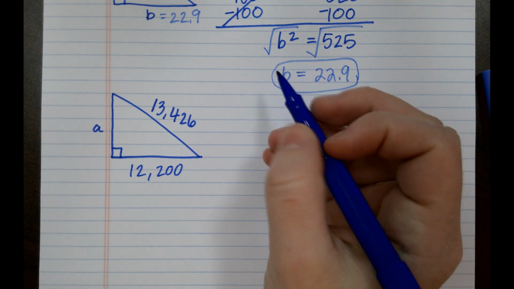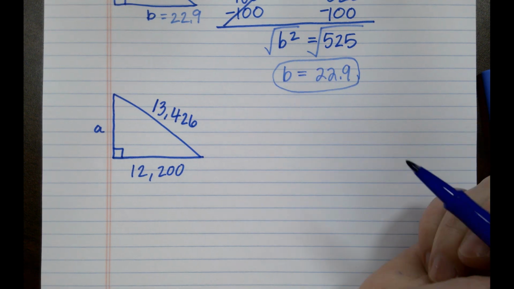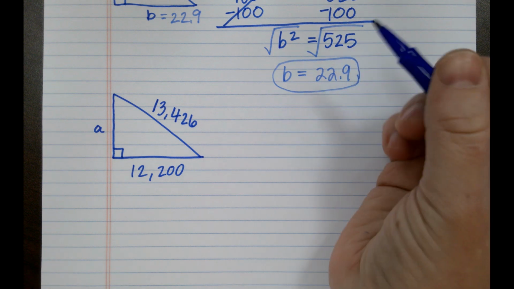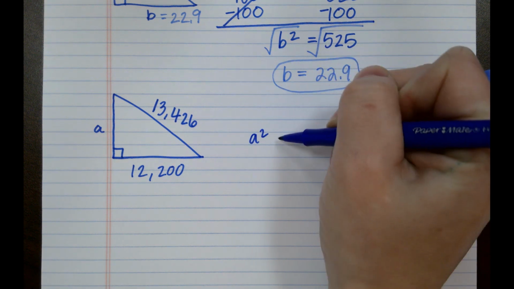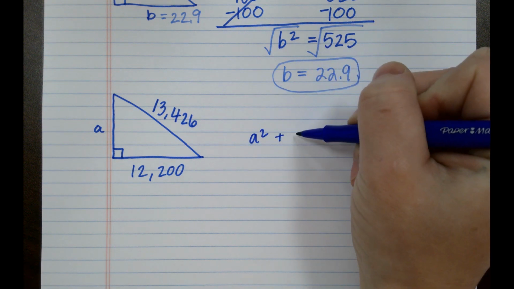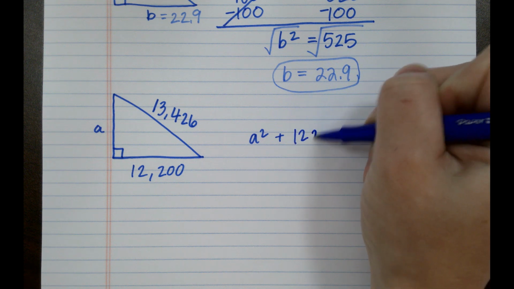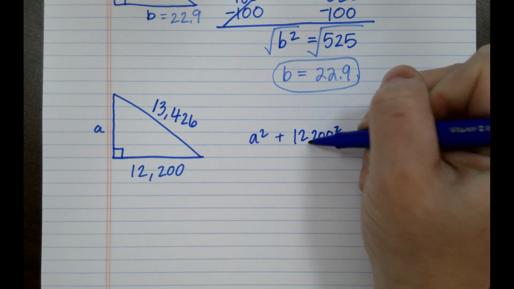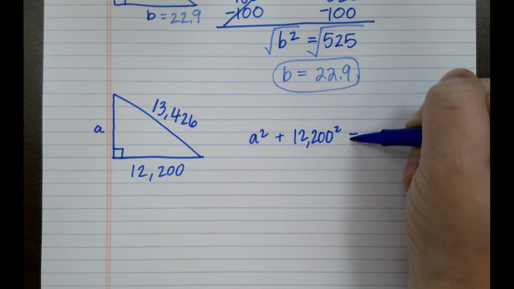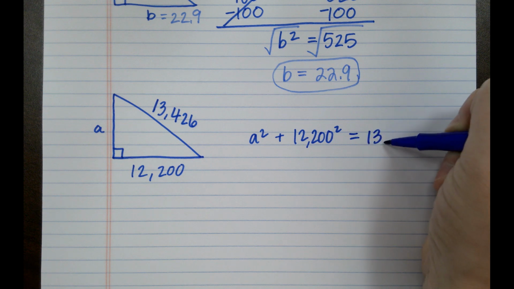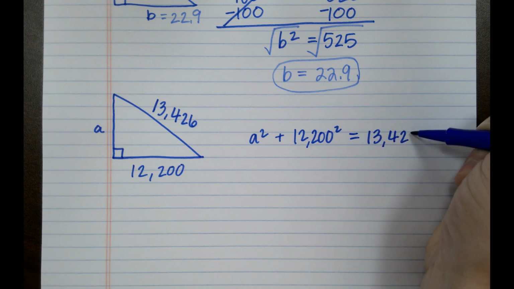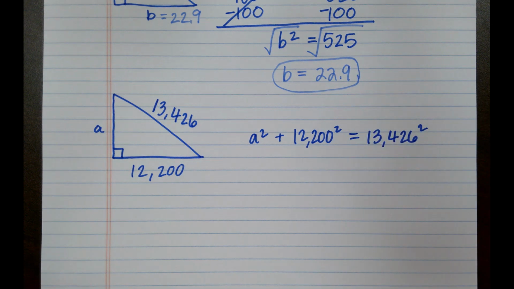Yes. Okay. So, how are we going to set this equation up? a squared plus 12,200 squared equals 13,426 squared. Perfect. Okay, I'm scared that these numbers aren't going to fit on the calculator screen.